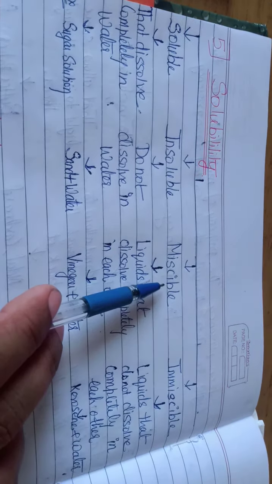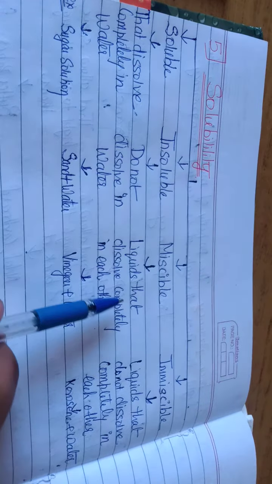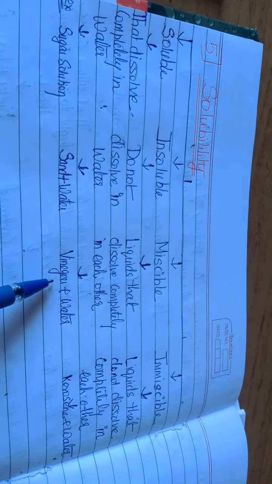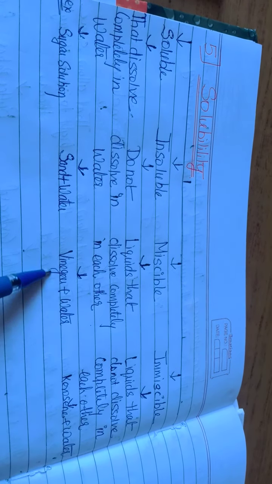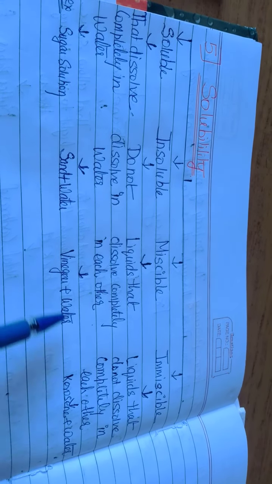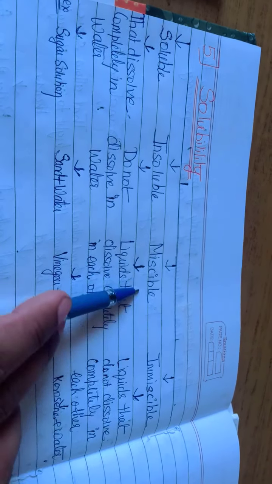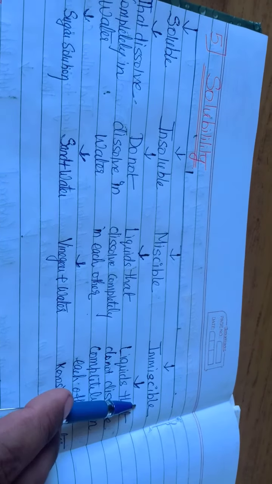The next is miscible. Miscible means liquids that dissolve completely in each other. Vinegar plus water, both are liquid and they completely dissolve in each other. So that is miscible.